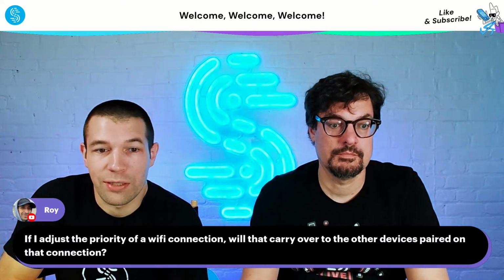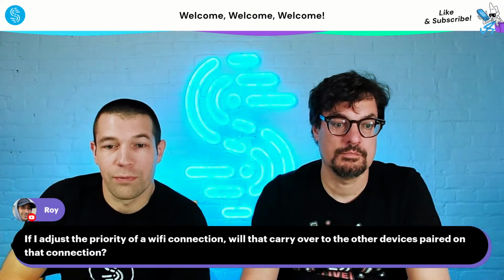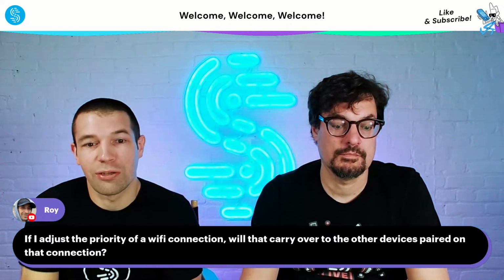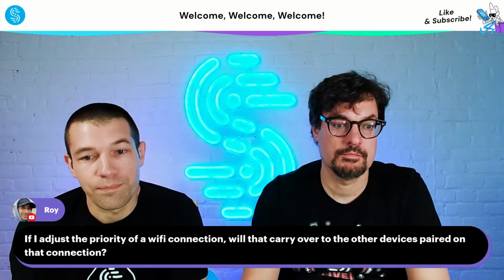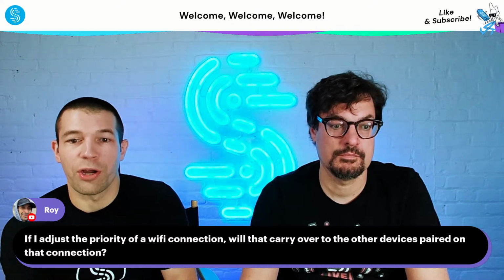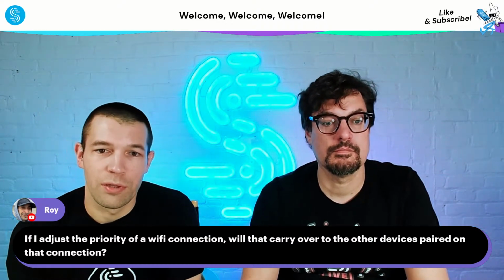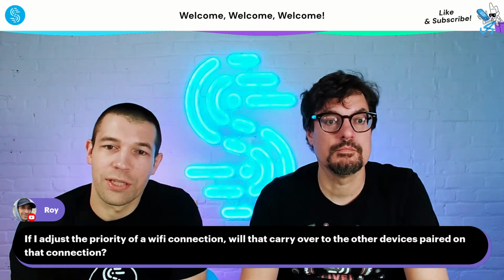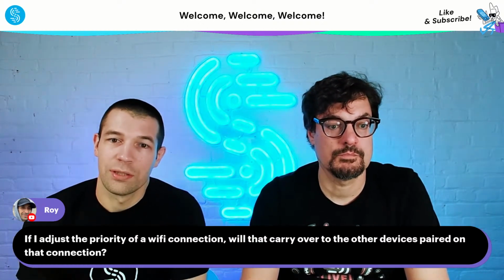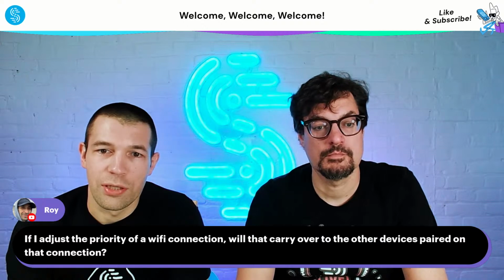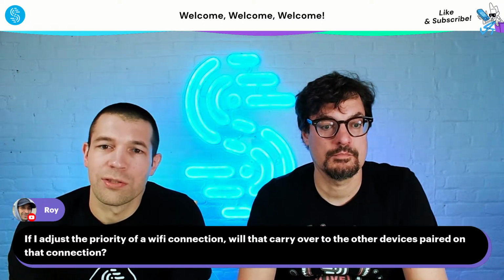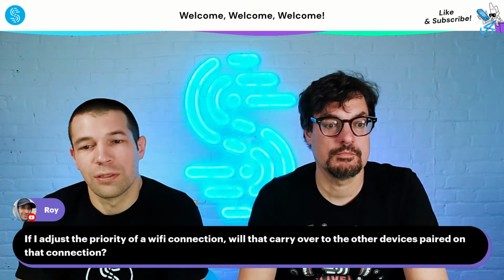They can decide to make it secondary or backup for the cellular connection, assuming you're using cellular there. So it's the priority of how it should use that internet connection. Maybe I'm not quite understanding what you're asking, but yeah, it won't carry over to the parent share devices. It's just for that internet connection.